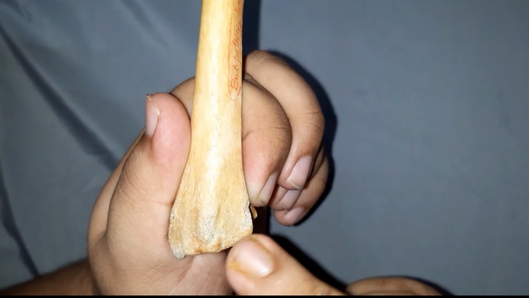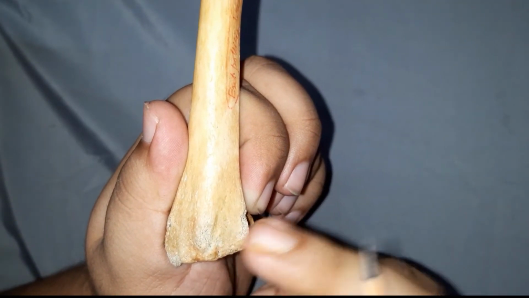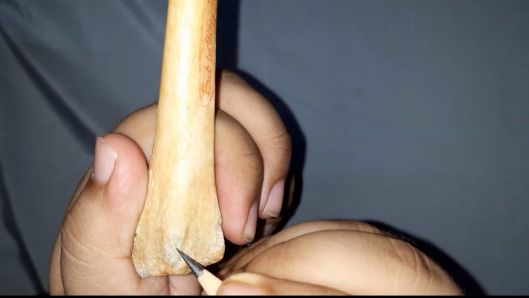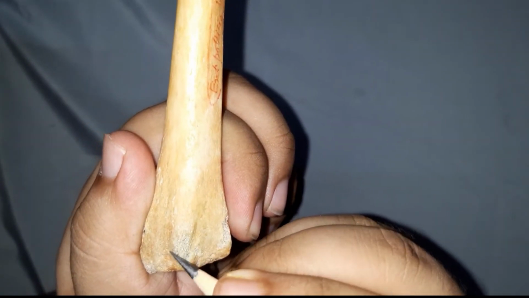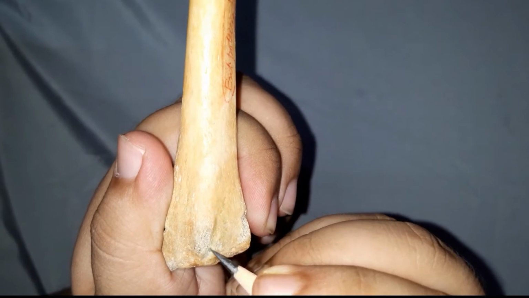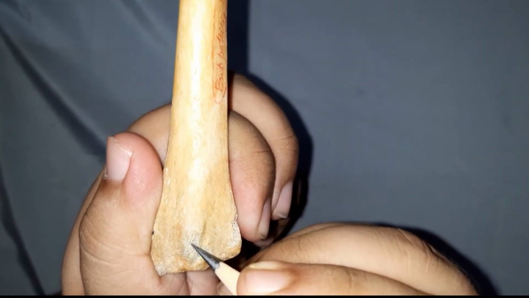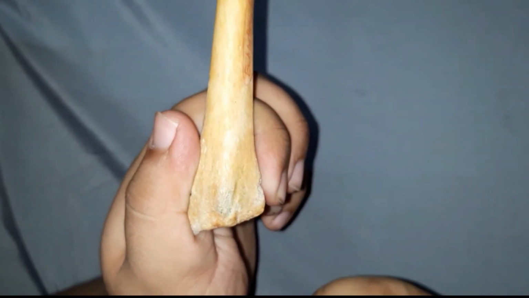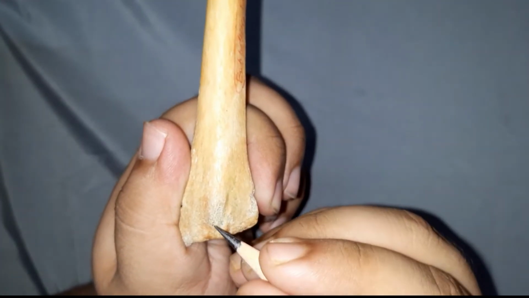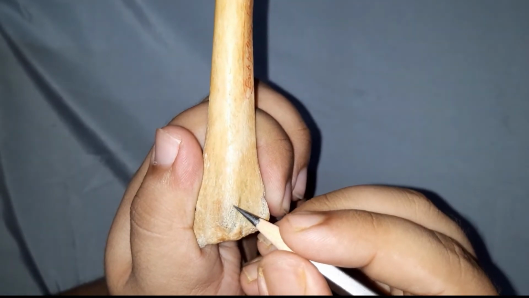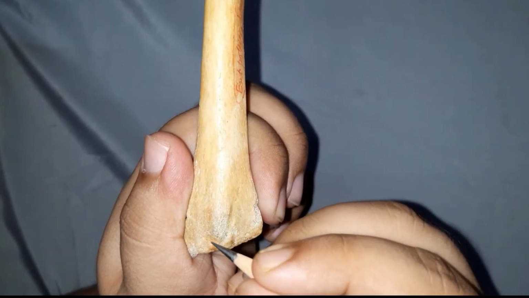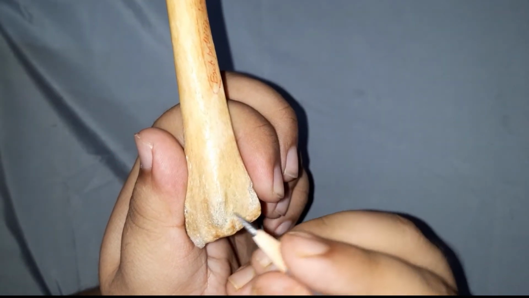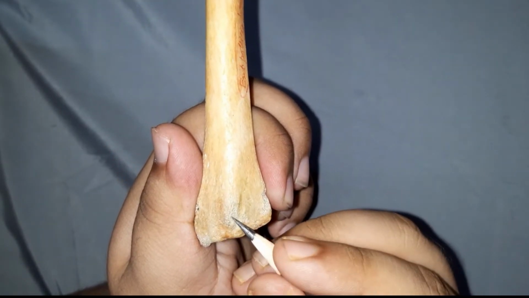Out of all these rough impressions and passages, this median, I might say, tubercle is very prominent. Do you see? This is known as the dorsal tubercle of Lister. The dorsal tubercle of Lister. This is a very prominent tubercle on the dorsal surface, somewhat middle or median.